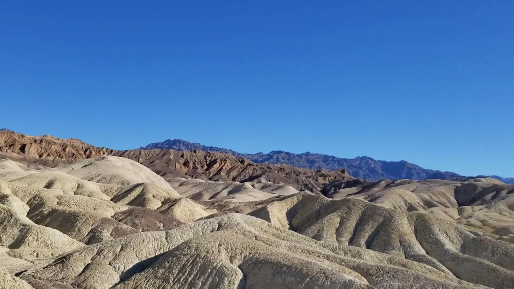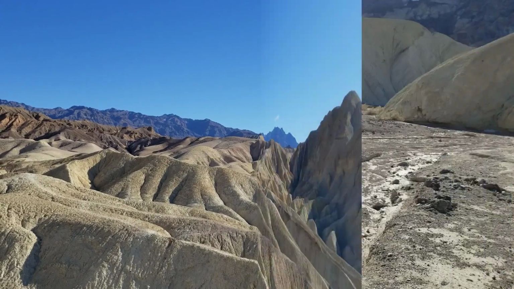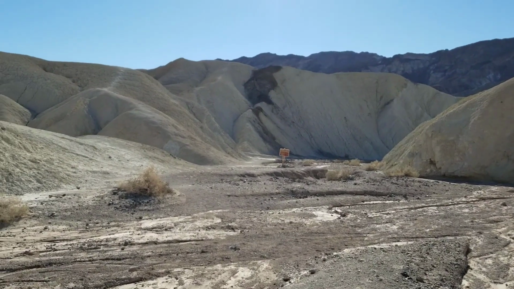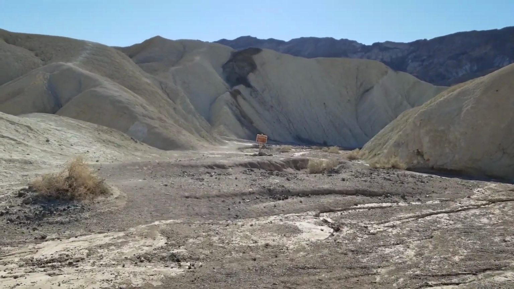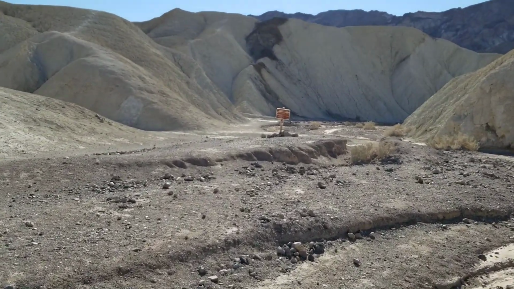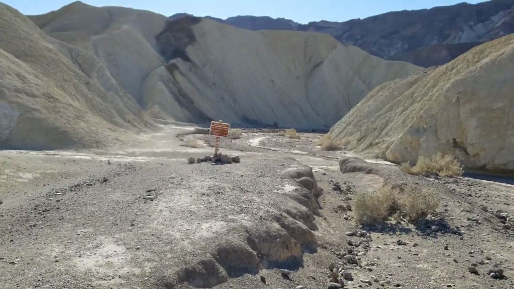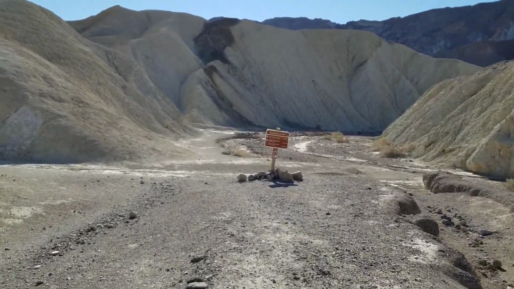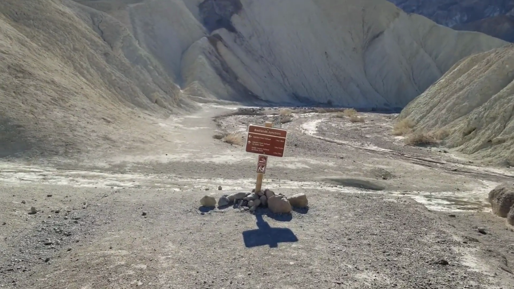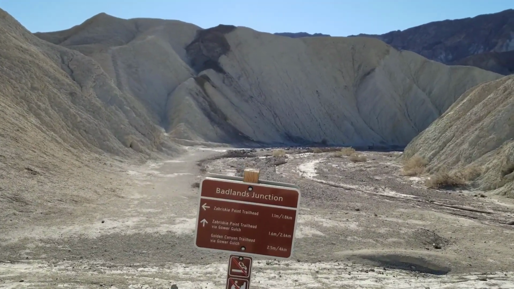Continue on up, wind our way up to Zabriskie Point. Here we go. This route is very well marked compared to the first time I took it, where you basically had to pick your way through the canyon and find out where Zabriskie Point was. And here you see signs everywhere so people don't get lost in the canyon. And 1.1 miles gets us up to Zabriskie Point.